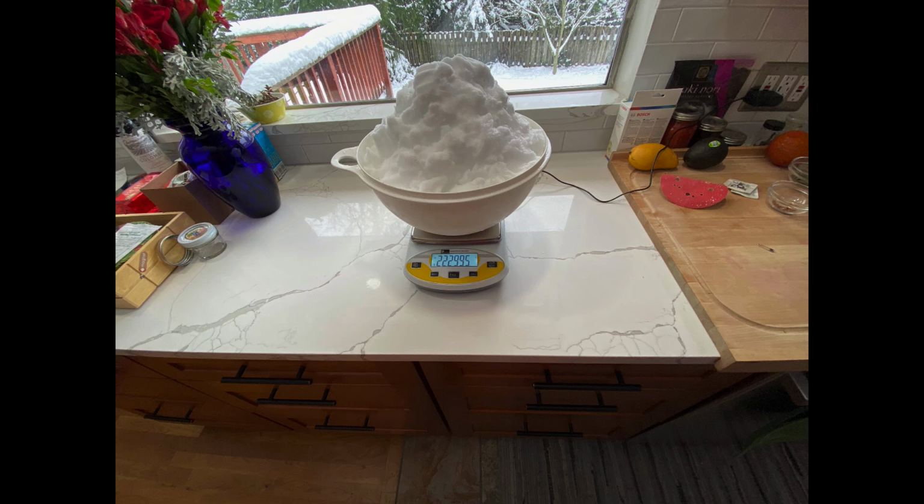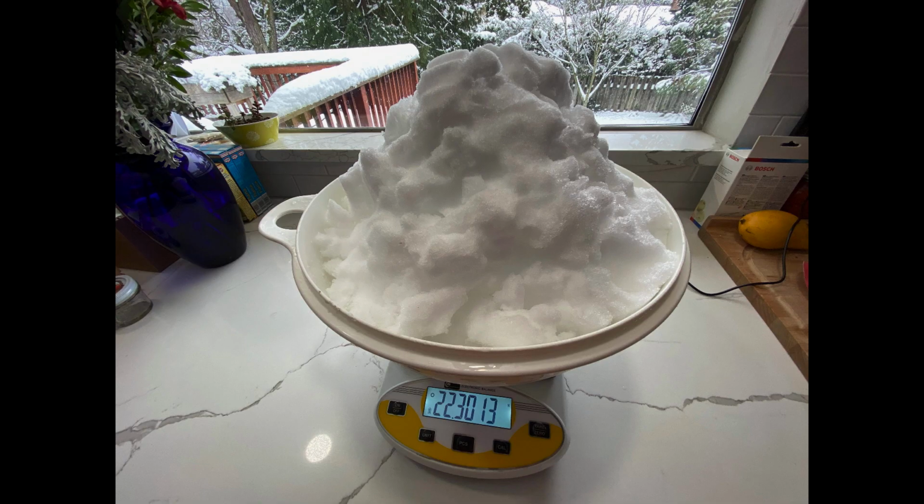Okay, we are back inside in the warm. I got everything back on the scale again. Remember, the scale was calibrated, so it was 0 at the weight of the bowl. So what we are measuring here is really the weight of the snow. We have the snow here as 22.0313 newtons. I wouldn't give too much about the last few digits. That's the accuracy of the scale already.